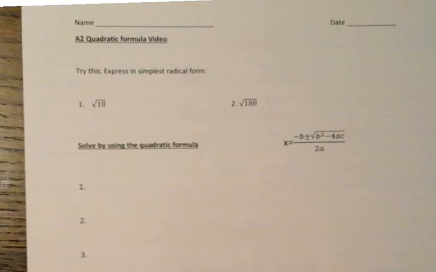Alright, so radical 18 can be represented as radical 9 times radical 2, and we can reduce radical 9 into 3, and radical 2 can't be reduced, so we just leave it as radical 2.